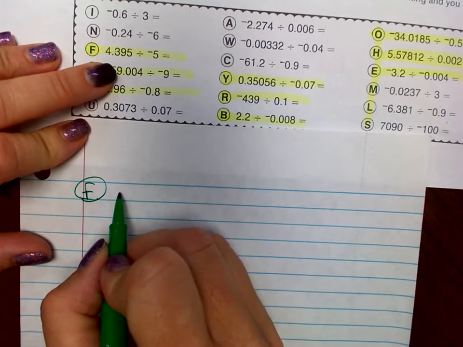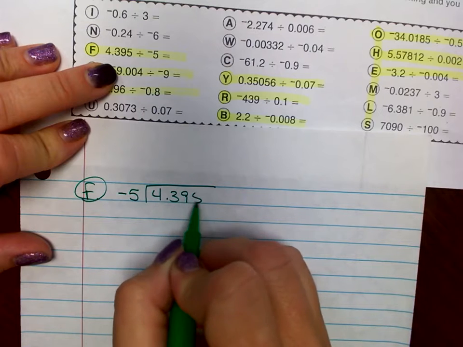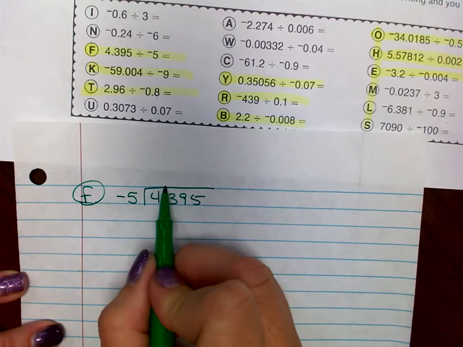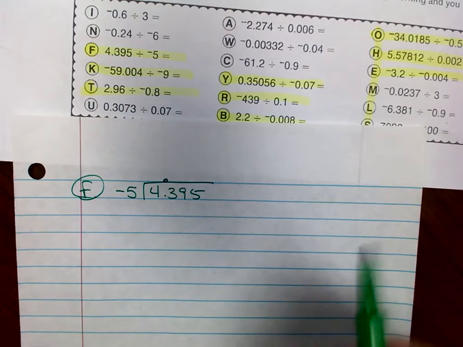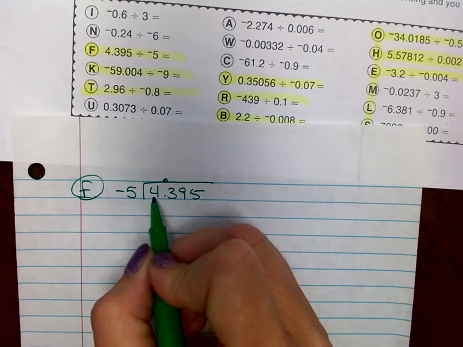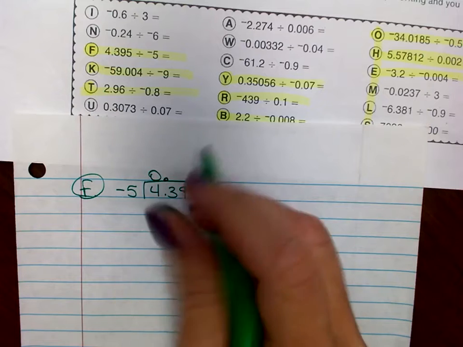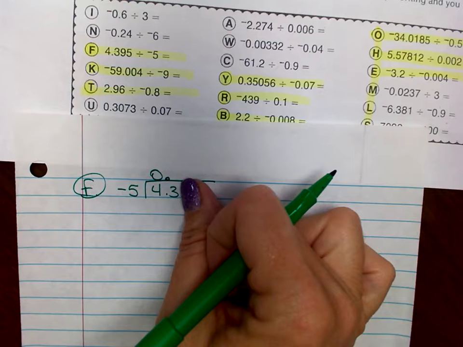And it's going to be a negative 5, 4.395. Okay, this one's pretty easy because it's just by a negative integer. There's no decimal to move, so your decimal goes right here. And you ask yourself, can 5 go into 4? No. Can 5 go into 43? If you need to hide the other numbers to think about it, you can do that. Graph paper works really well too, so I'll try to get some of that for the next video.